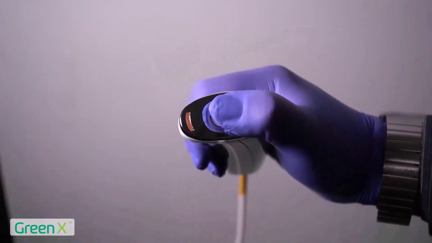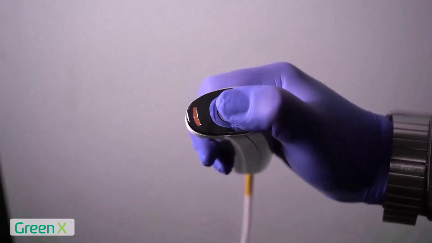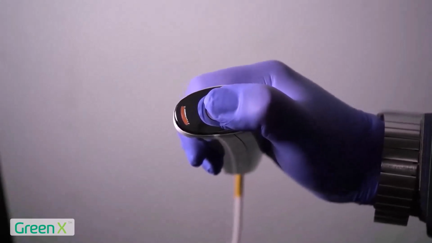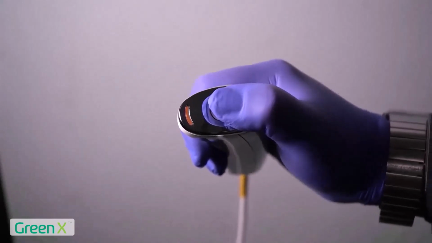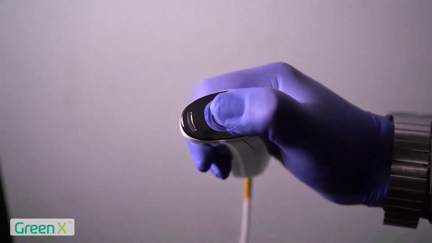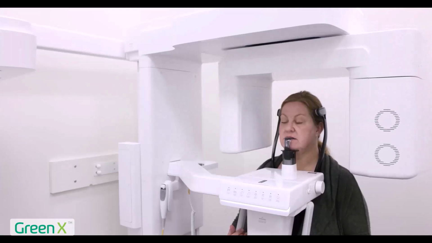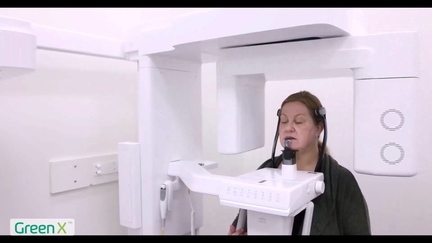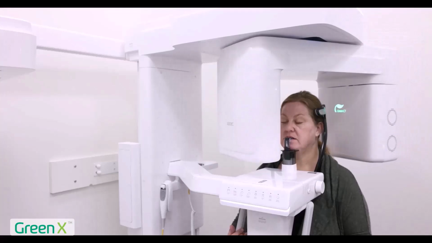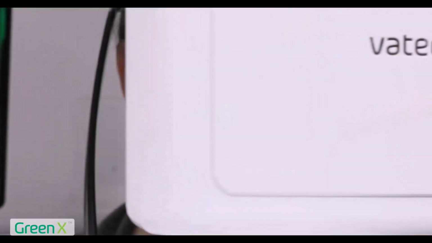Hold the button on the acquisition trigger switch, which will turn yellow when exposing. Hold the button until the image acquisition is fully complete. Image capturing is complete. Please wait a moment. Patient safety is our top priority, and we are a radiation-safe dental clinic that uses a low-dose CT. Please wait a moment.